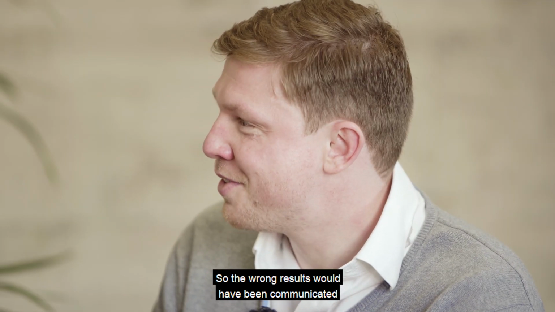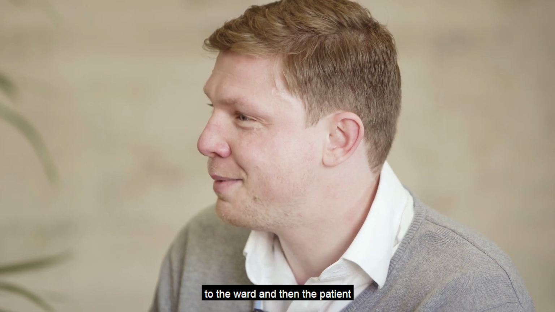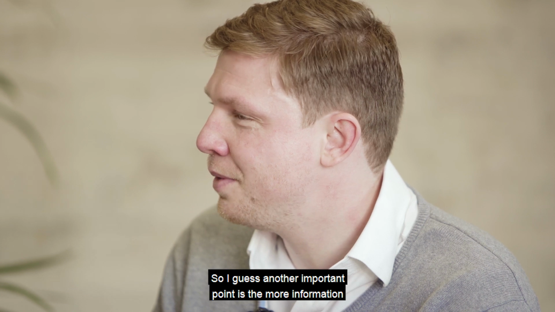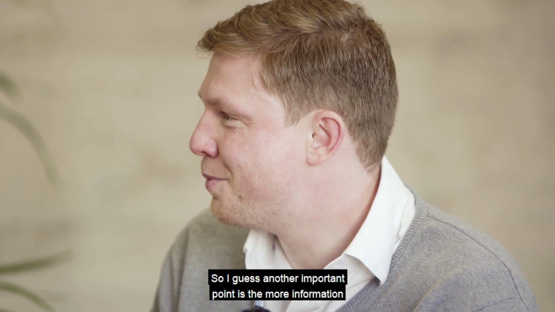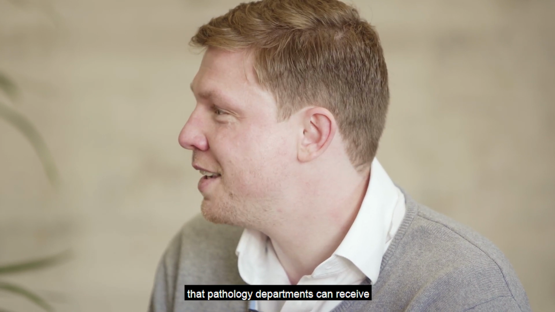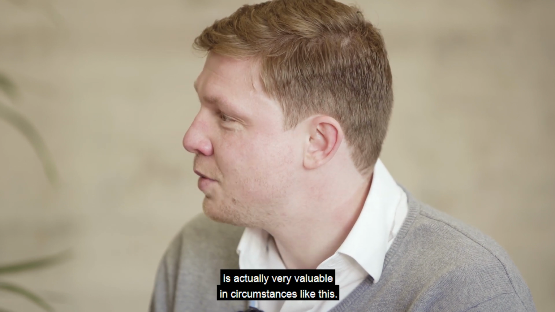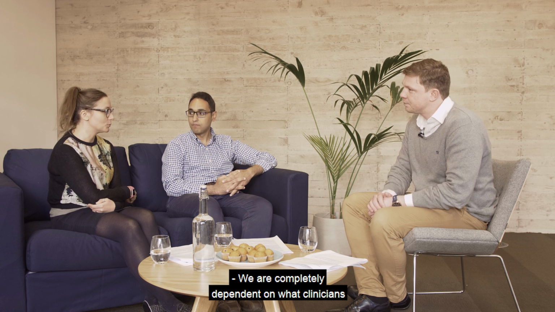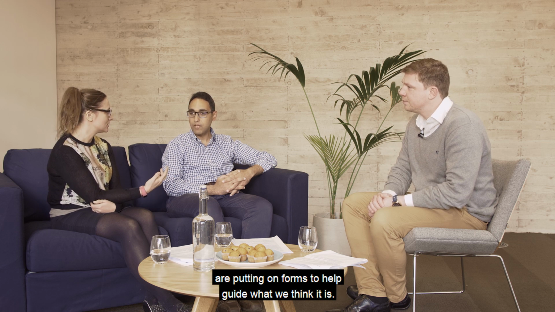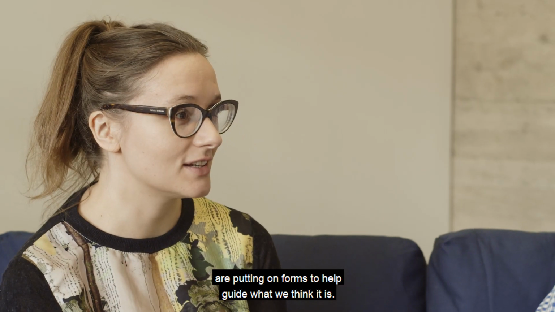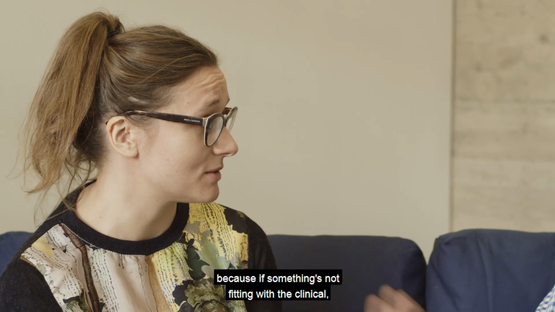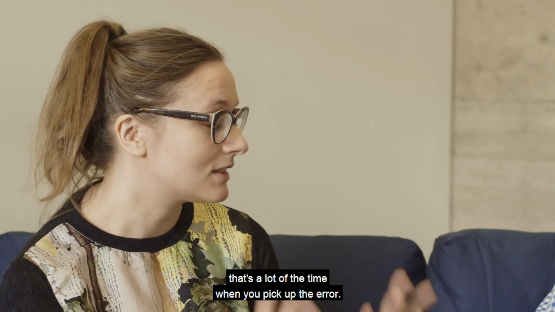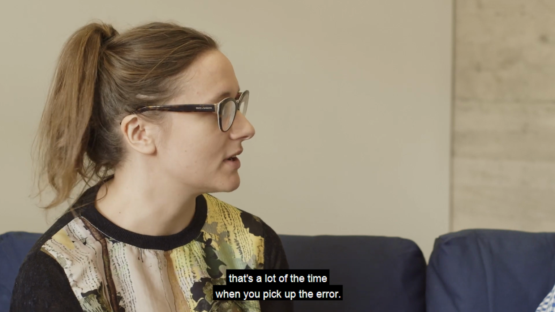So the wrong result would have been communicated to the ward, and then the patient would have been on the wrong antibiotics. So I guess another important point is the more information that pathology departments can receive via the clinical information is actually very valuable in circumstances like this. We are completely dependent upon what clinicians are putting on forms to help guide what we think it is, and that helps us pick up errors, because if something's not fitting with the clinical, that's a lot of the time when you pick up the error.